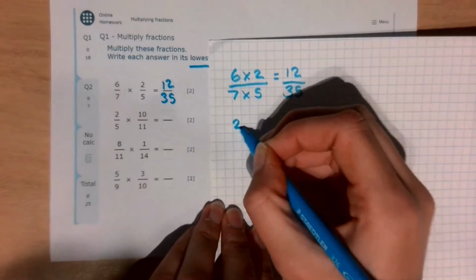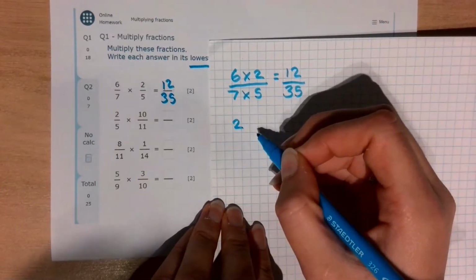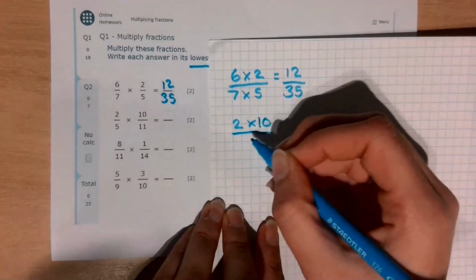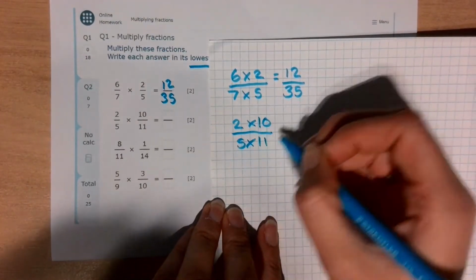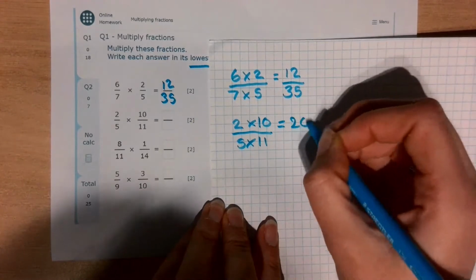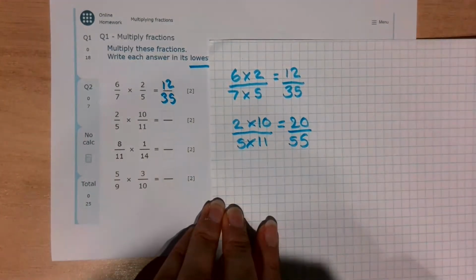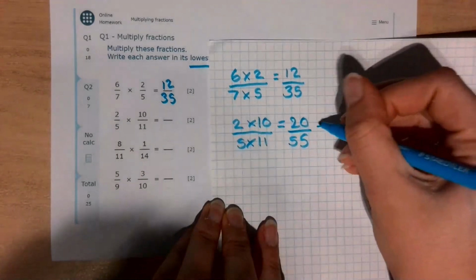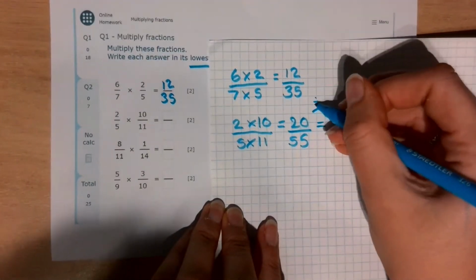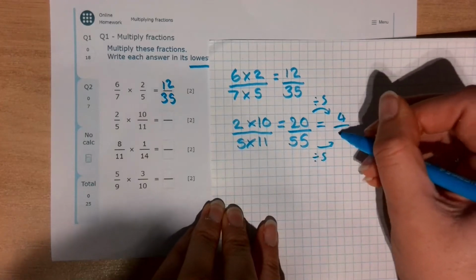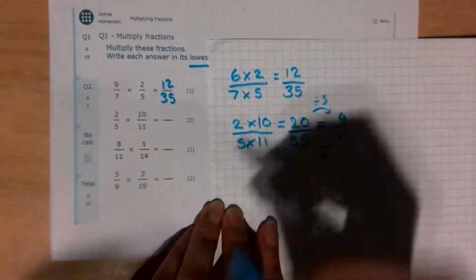Next we've got 2/5 times 10 11ths, so the numerator will be 2 times 10 and the denominator will be 5 times 11. Now this time we've got 20 over 55, and both of those have got a factor of 5, so we can divide both parts of the fraction by 5, giving me 4 over 11. That'll be my answer there.